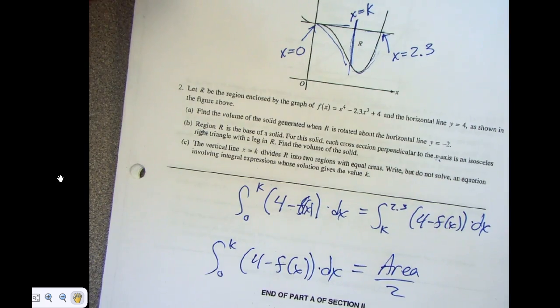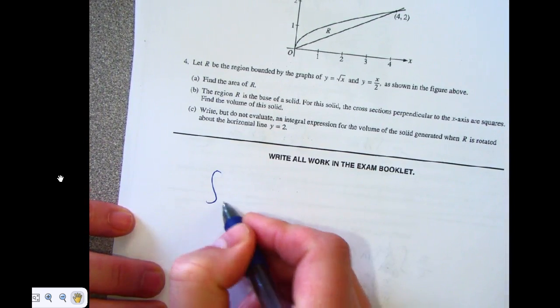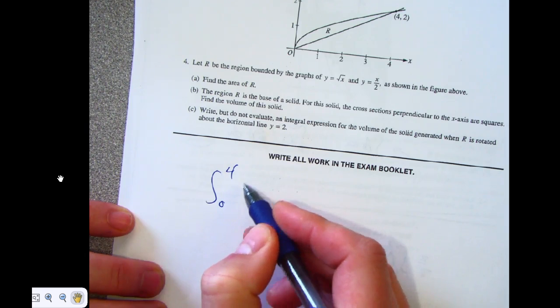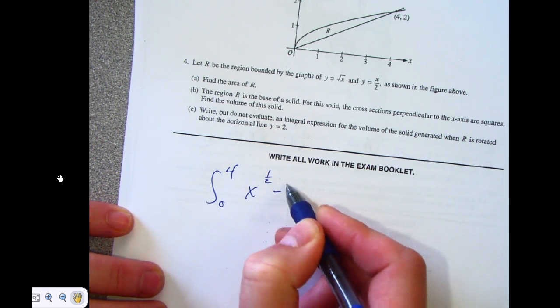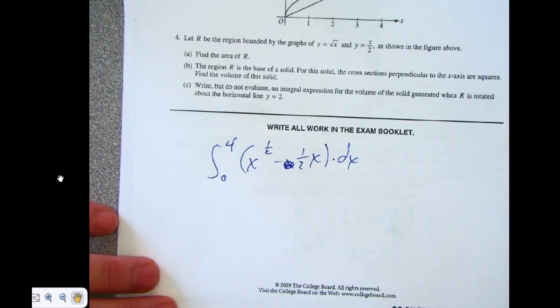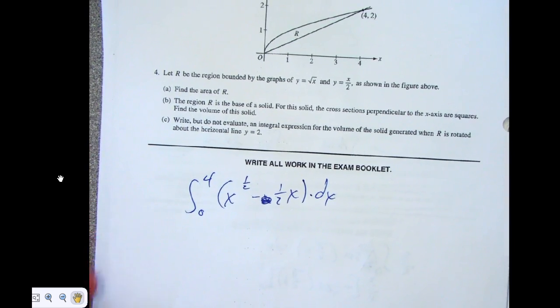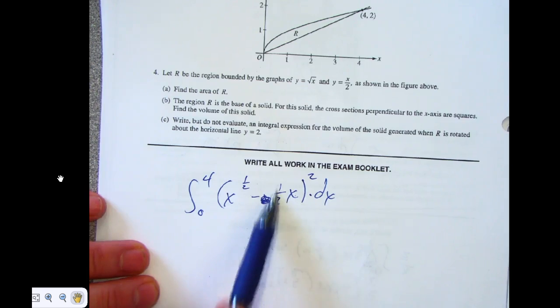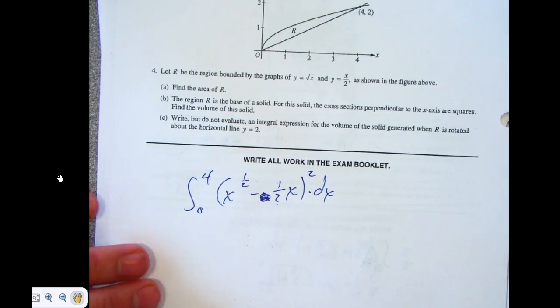You do 10B. I get how to set it up. So 0 to 4 of x to the 1/2 minus 1/2 x. Do you agree with that setup? Yeah. Wait, isn't it squared? Which part did you say? Parentheses A or B? B. Yes, that's squared. And do you realize x over 2 is 1/2 x? Yeah. Okay. So we have to square that.